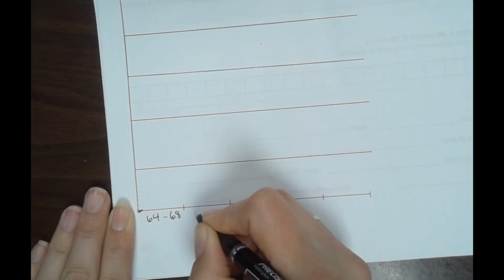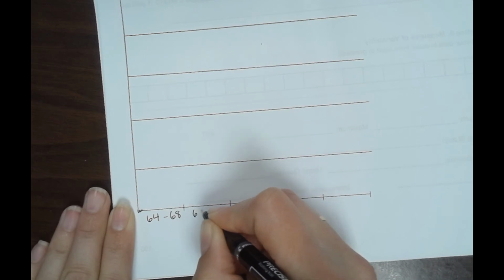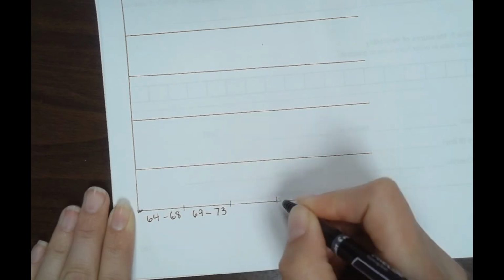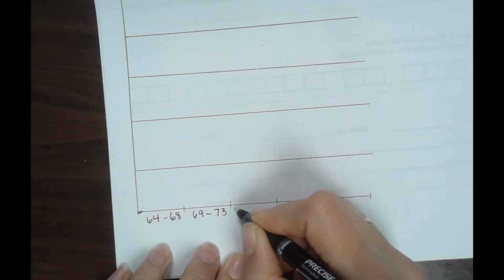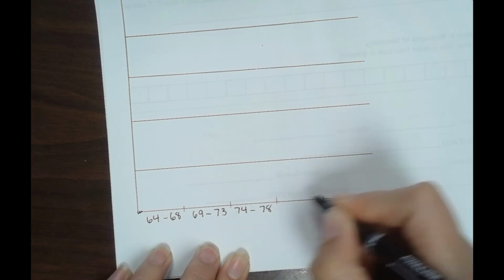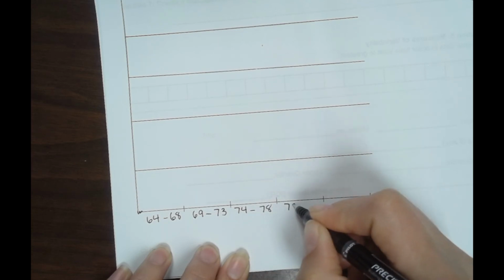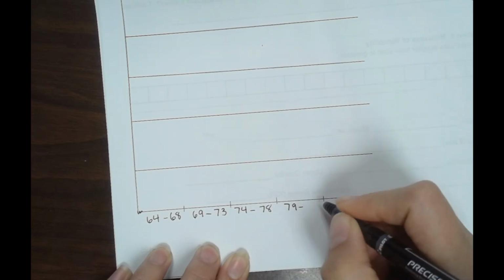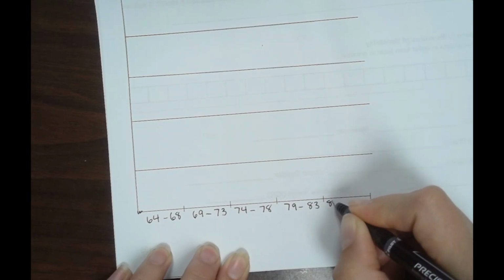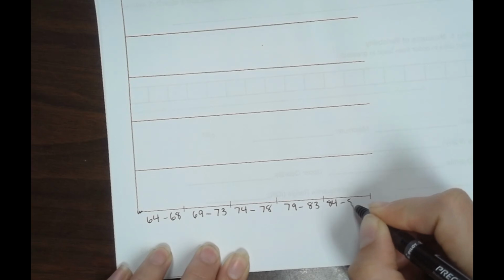This one down here, this was 69 to 73. 74 through 78. 79 through 83. And 84 through 88.